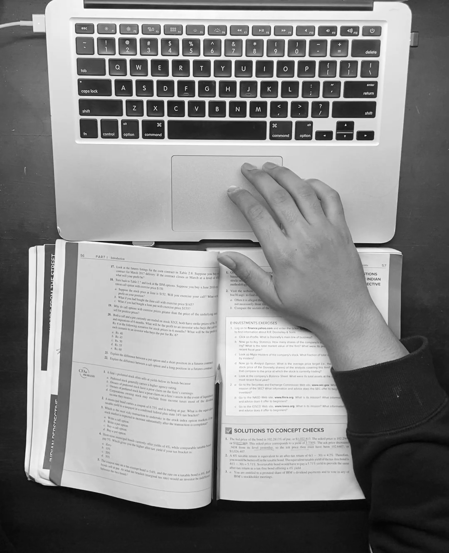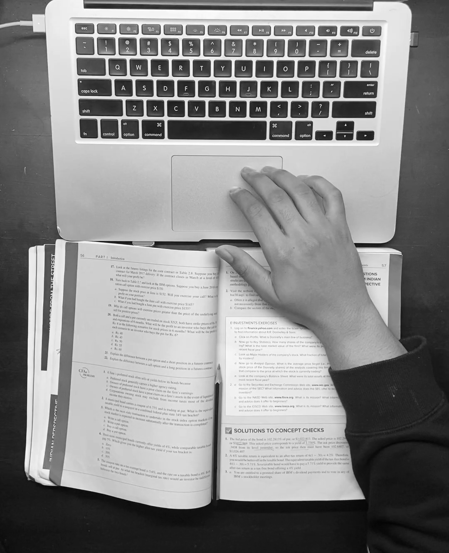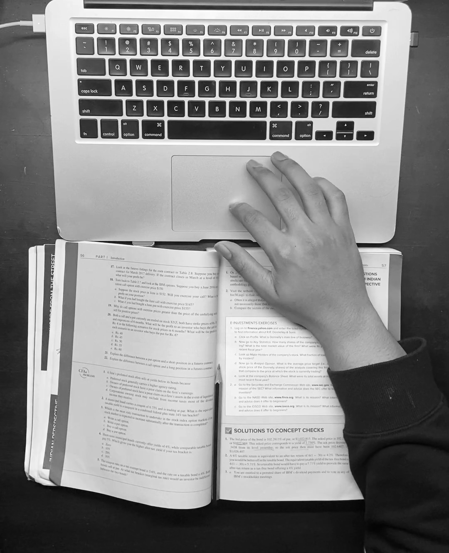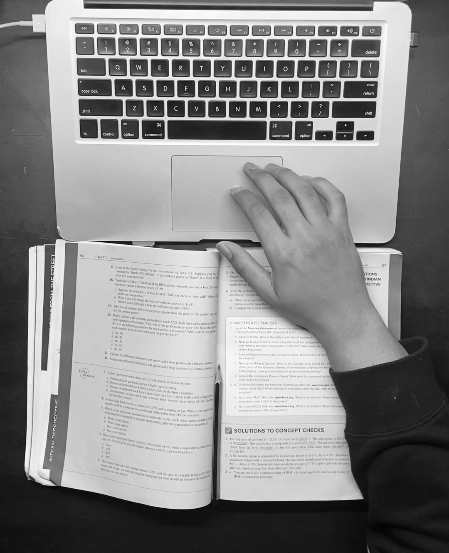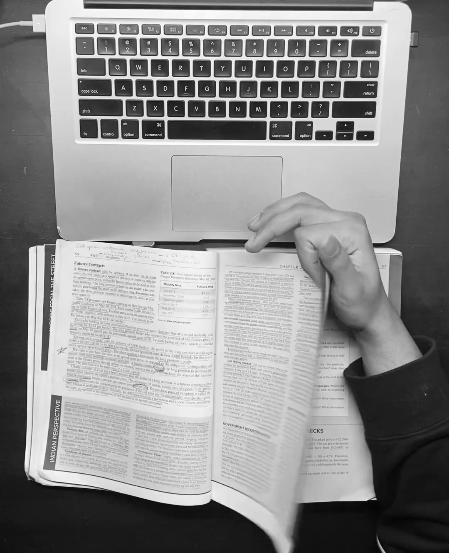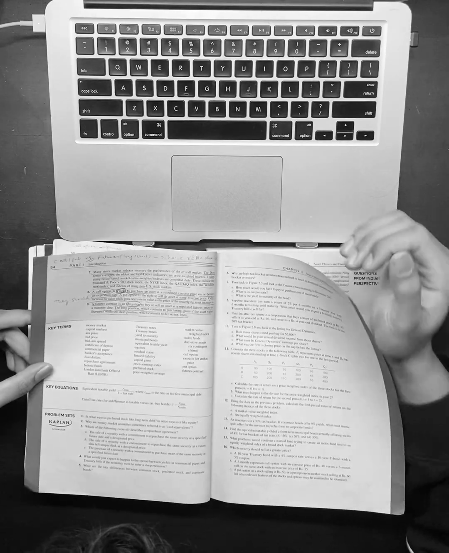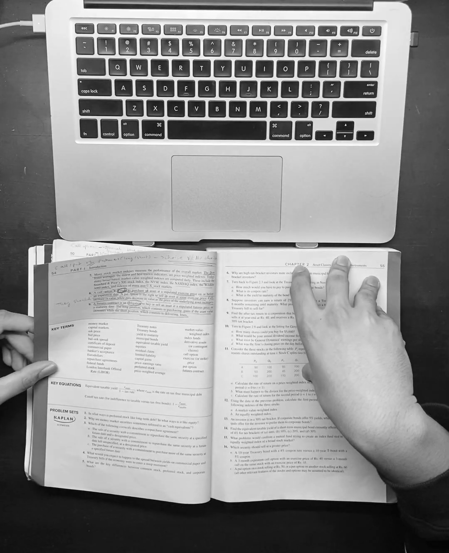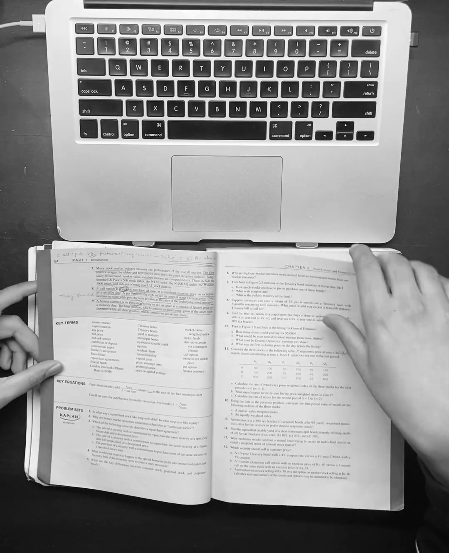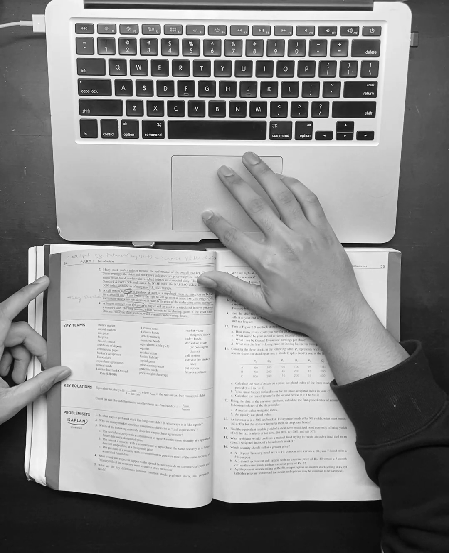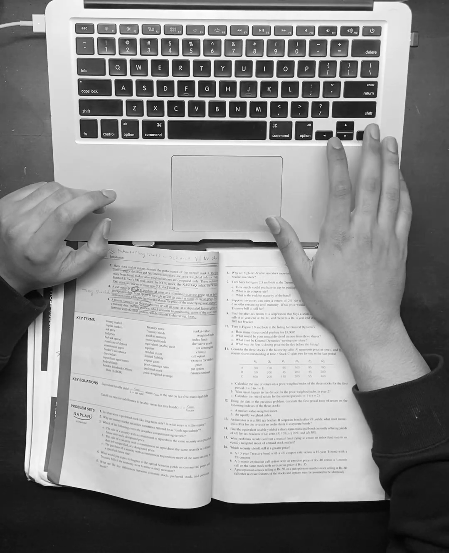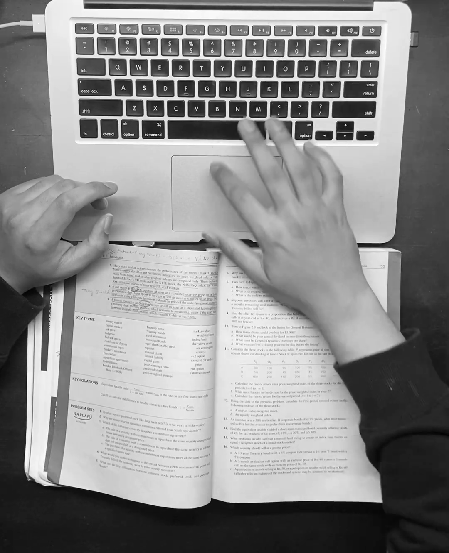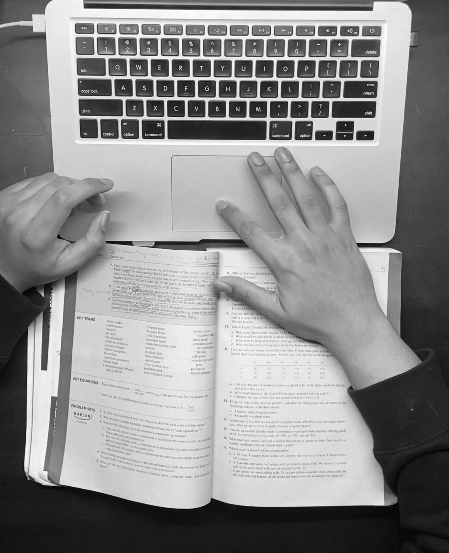That doesn't make any sense. Okay, I made a little mistake in the formula. So it's actually like this. Okay, now it should be fine.